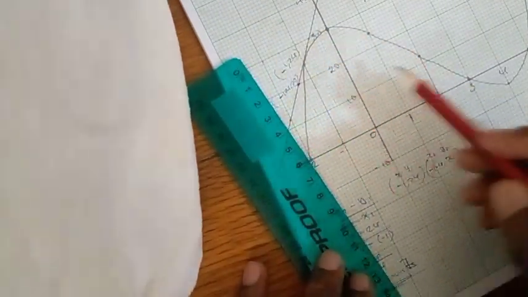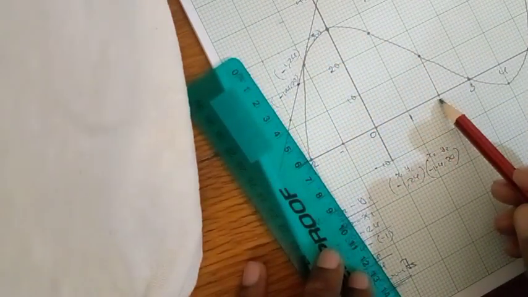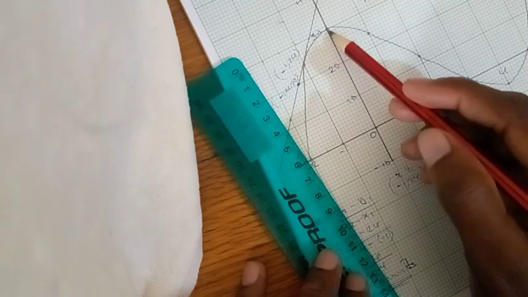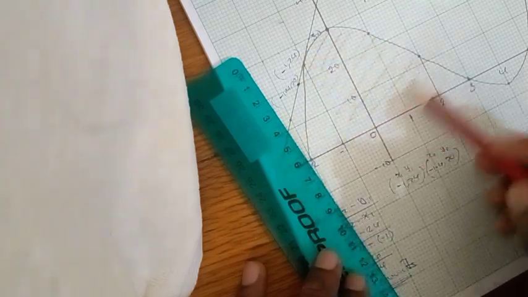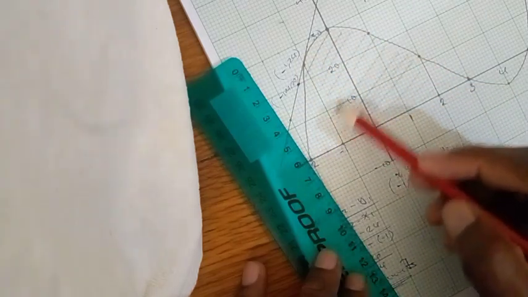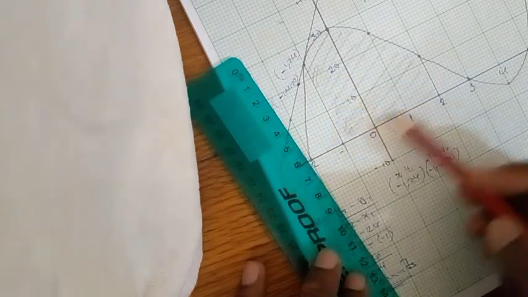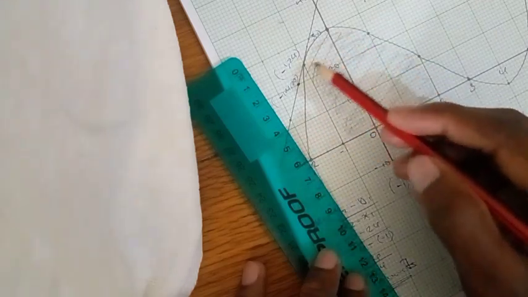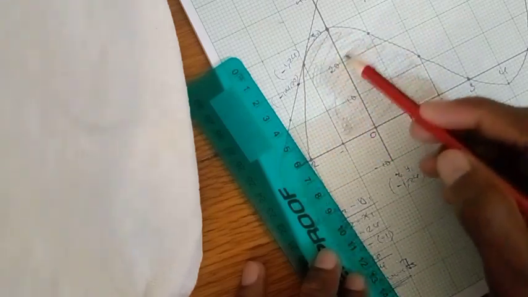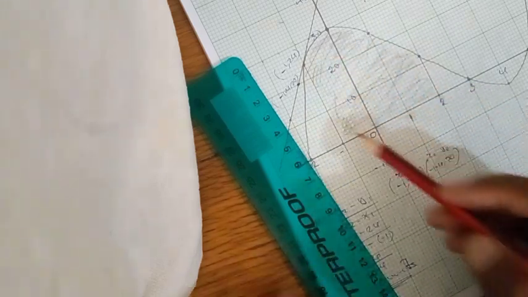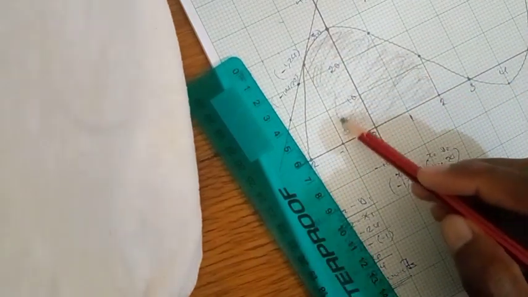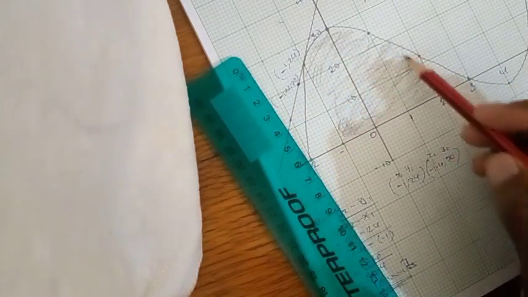Everything inside this distance from here to there, everything inside the curve is needed. So you can do a rough drawing to show the area that they are asking you to find. This is the area. Once you do that, you have shaded the region they want.